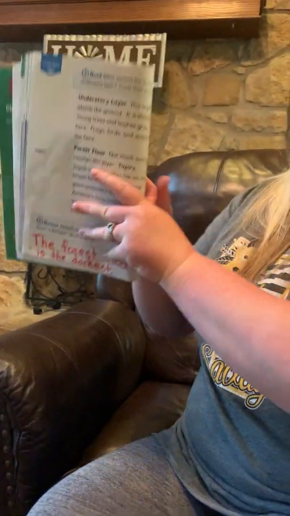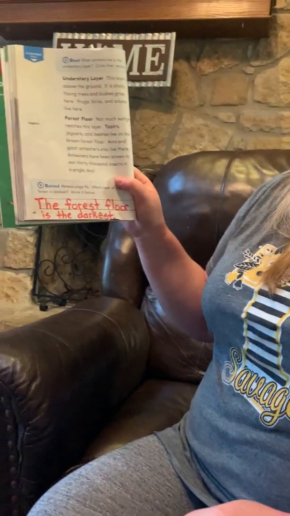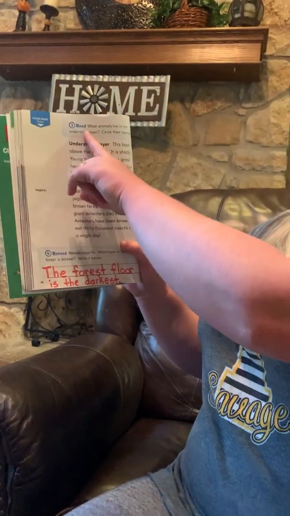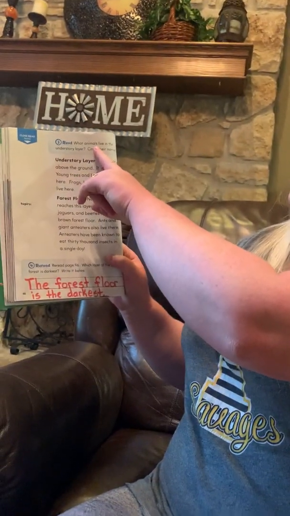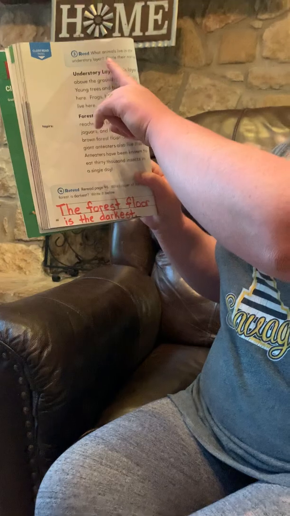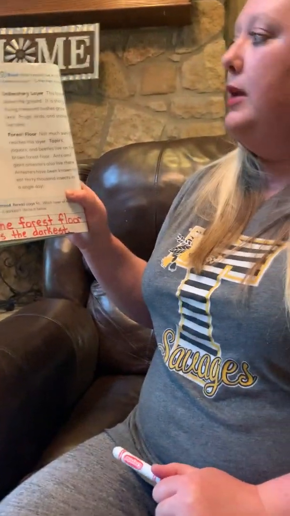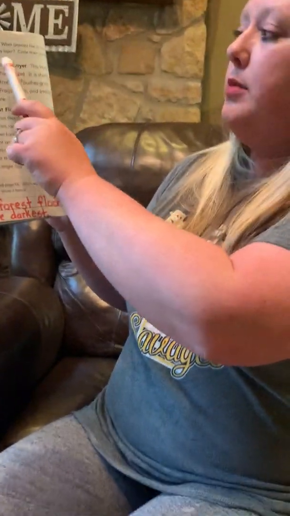Okay. When you're done, you may turn to the next page. The top says, we're going to read, and it says, what animals live in the understory layer? Ooh, we're going to have to circle their names. Oh, and if I look, do you see in dark black it says understory layer? This is the next layer of the rainforest. So as I read, I'm going to get out my pen, and it wants me to circle the names of the animals that live in this layer.